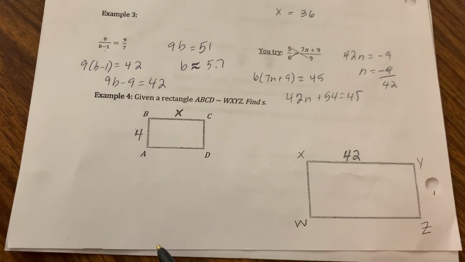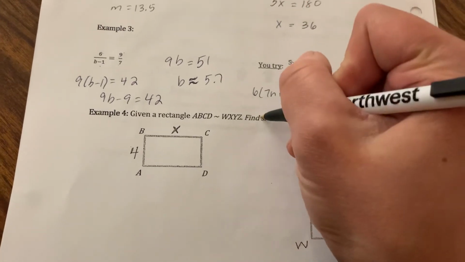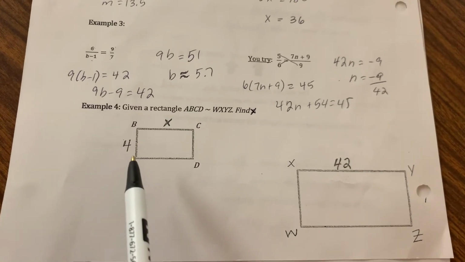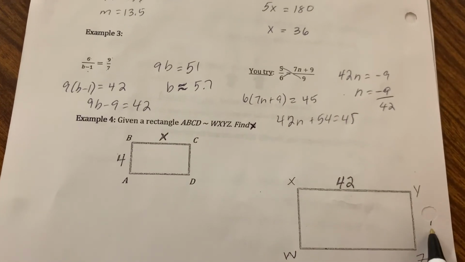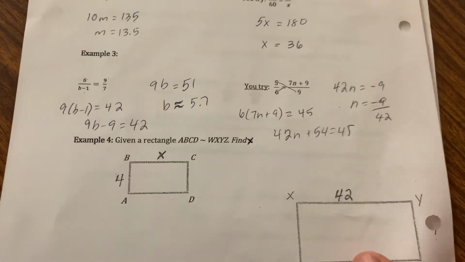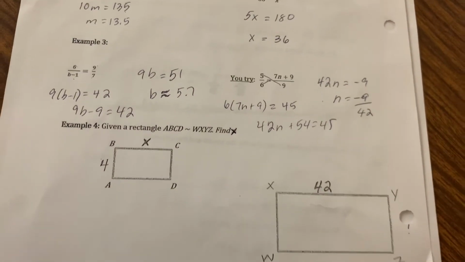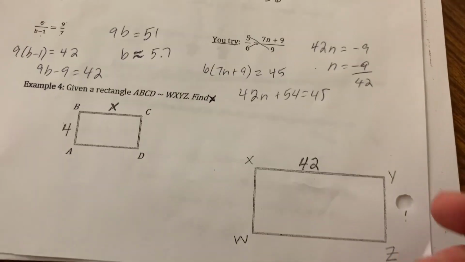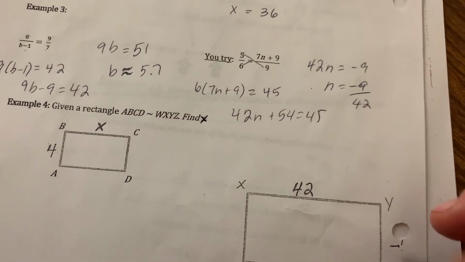It says find S. Well, it means X. I think I copied and pasted it from a different problem, and I think this got three-hole punched, so I can't see what it is. So we can just make something up. It doesn't matter. Let's make up 7.